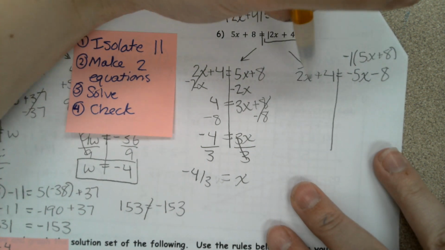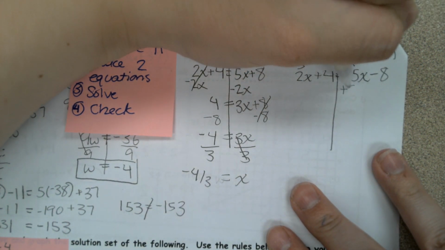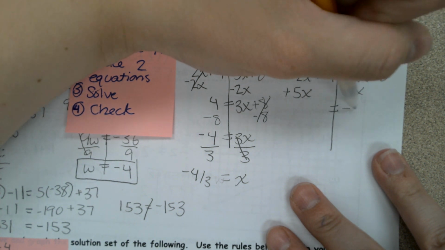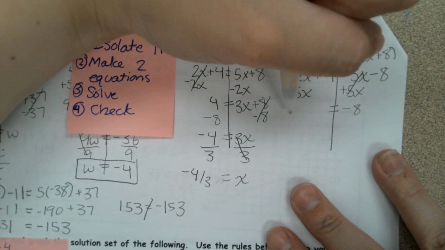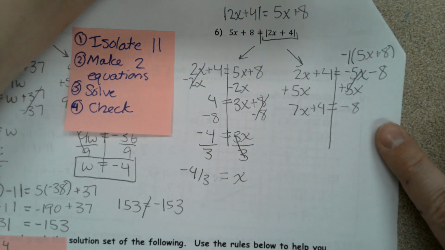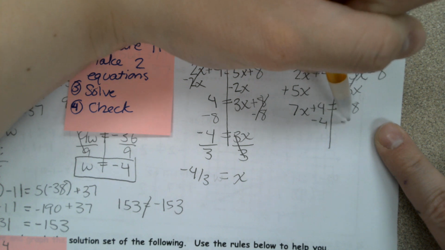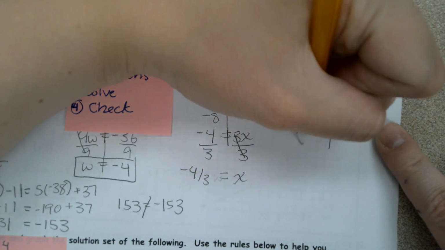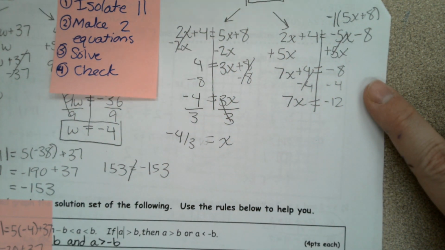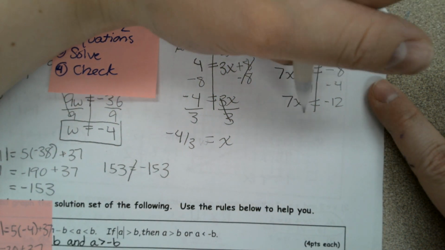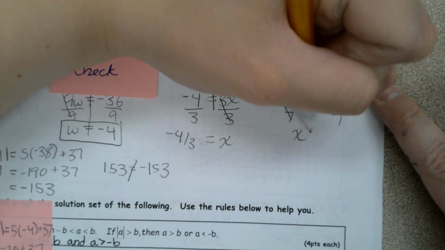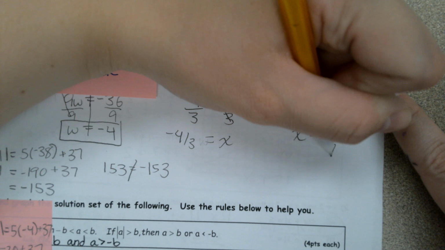Repeat on the right. 2x and negative 5x. I will add 5x over. Bring down the negative 8. 2x and 5x, 7x plus 4. Subtract 4 on both sides. 7x equals negative 12. And another fraction. Divide by 7. X is equal to negative 12/7.